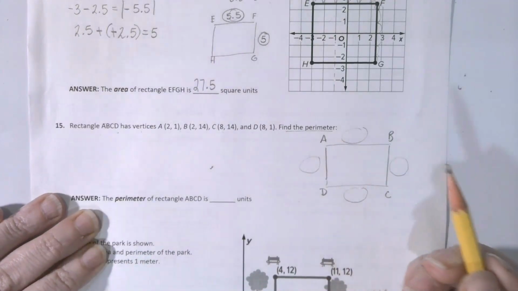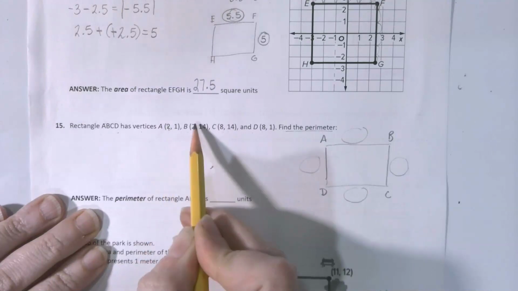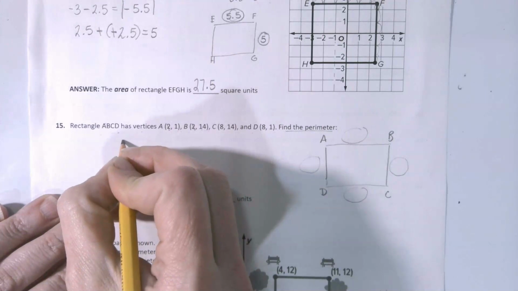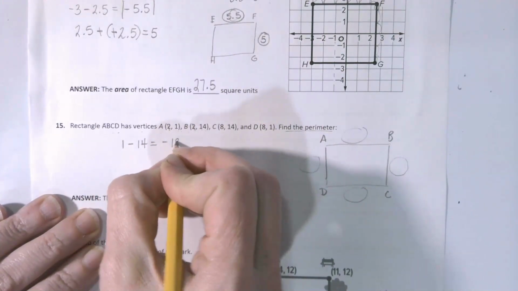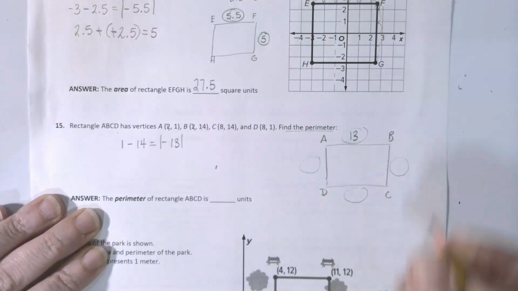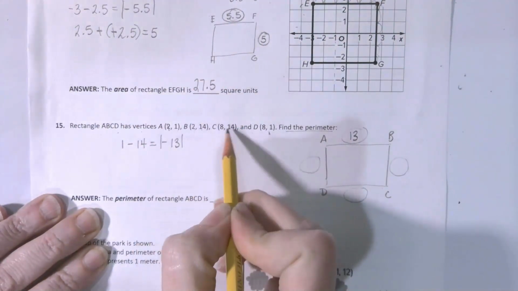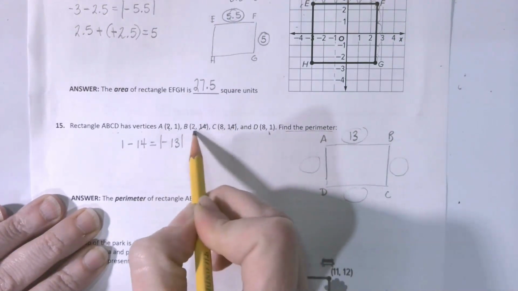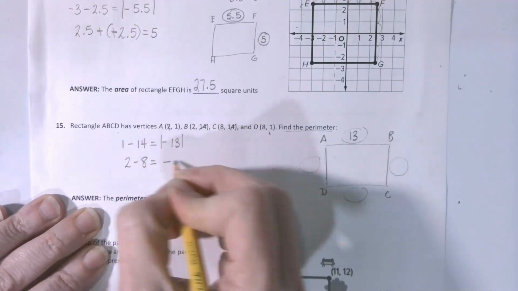Let's start with the distance between A and B. A and B, I share an x-coordinate. So really I need the distance from 1 to 14. So 1 minus 14. That is negative 13. Absolute value of that is 13. From B to C, I share a 14. So I need the distance in the x-coordinates here from 2 to 8. So I'm going to say 2 minus 8. That's a negative 6.